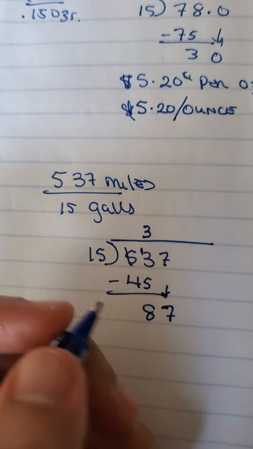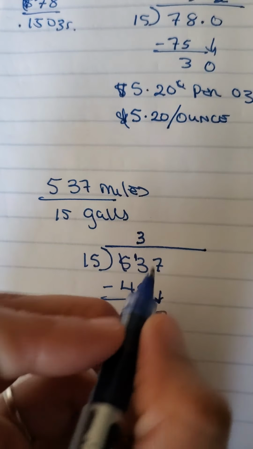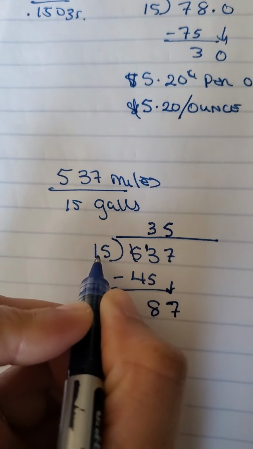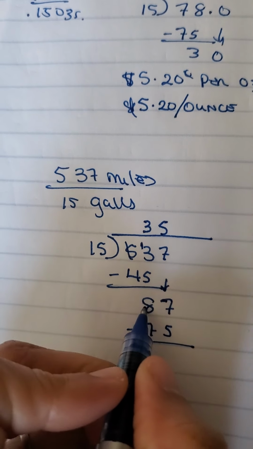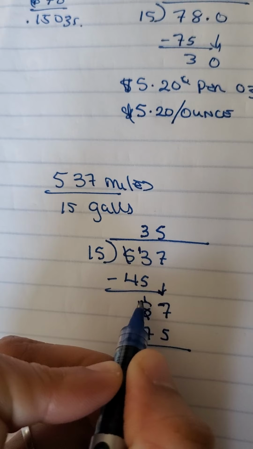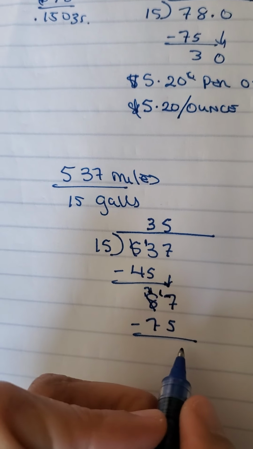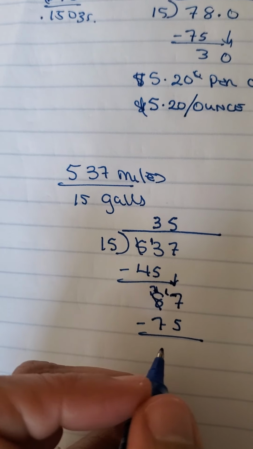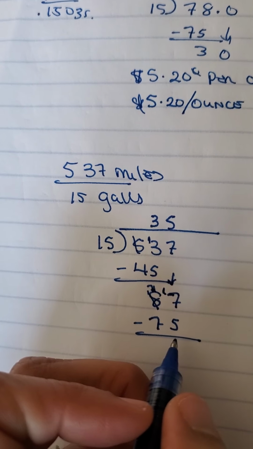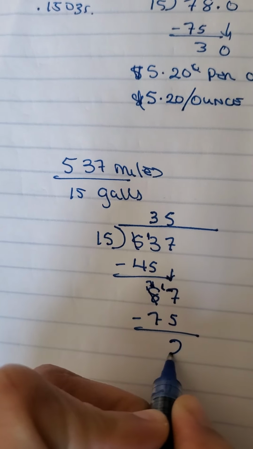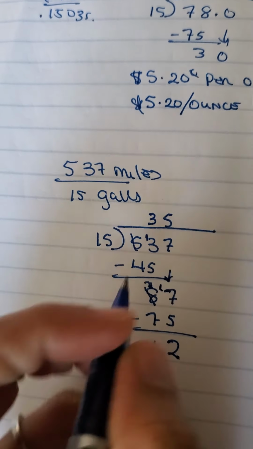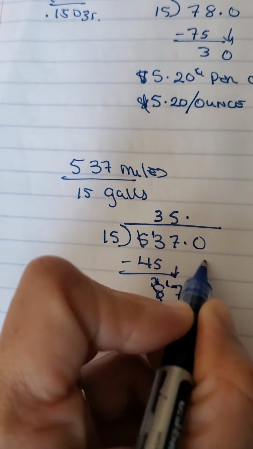I have a feeling it's 5. 15 times 5 is 75. I'm going to do a little borrowing. 7 subtract 5 is 2 and 1, so that's 12. I'm going to add my point and bring down a 0.